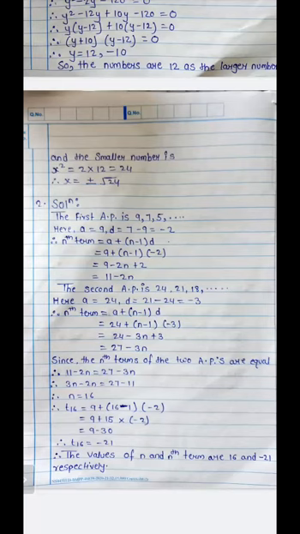Therefore, the nth term is equal to a plus n minus 1 into d, which is equal to 9 plus n minus 1 into minus 2, which is 9 minus 2n plus 2, equal to 11 minus 2n. The second AP is 24, 21, 18. Here a is equal to 24, d is equal to 21 minus 24 which is equal to minus 3.